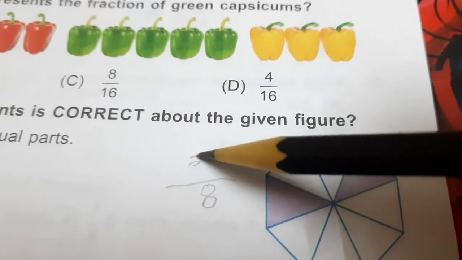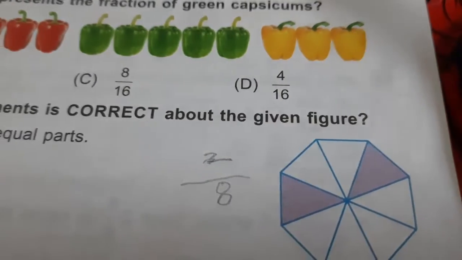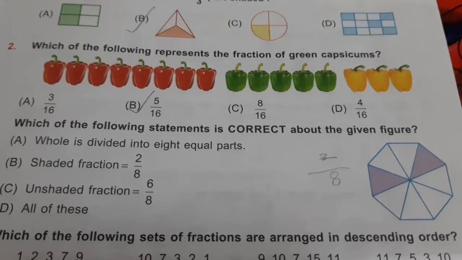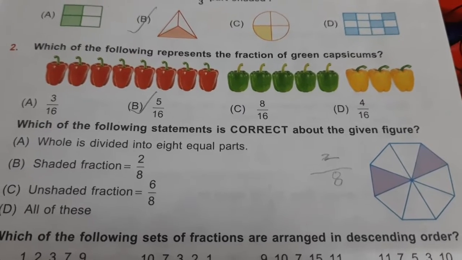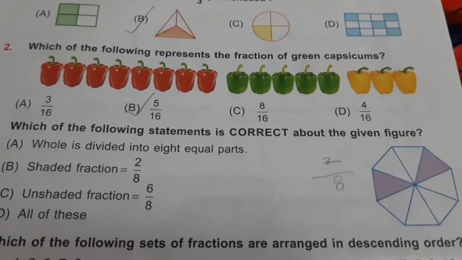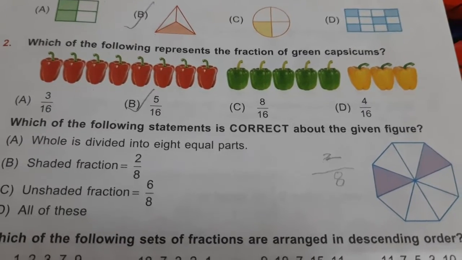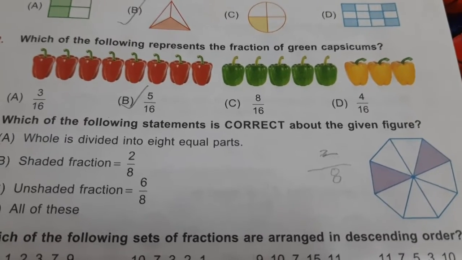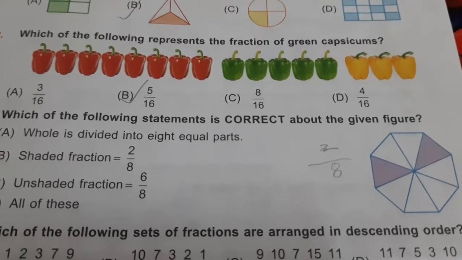Okay, so now let us look at the options which are given on this one. Option A. Whole is divided into 8 equal parts. That is true. This whole thing is divided into 8 equal parts. इसको 8 parts में divide किया है. That's true. Shaded fraction is 2 upon 8. हमने just find out किया it is 2 upon 8.